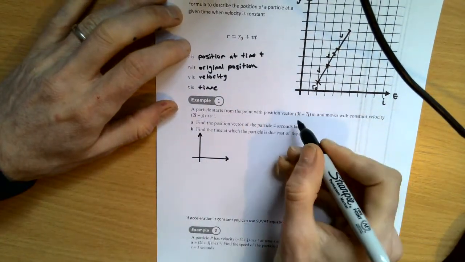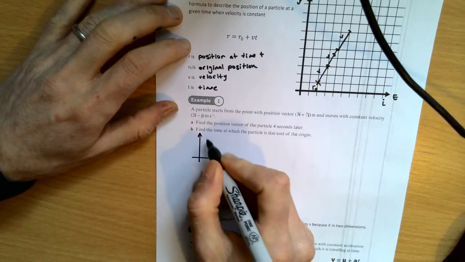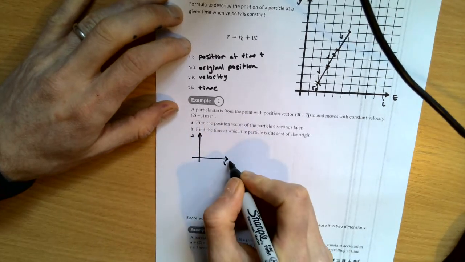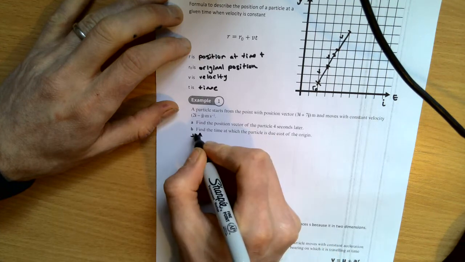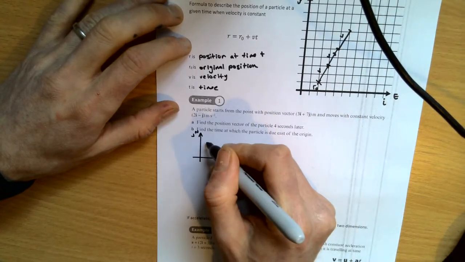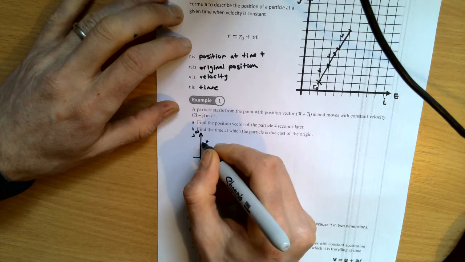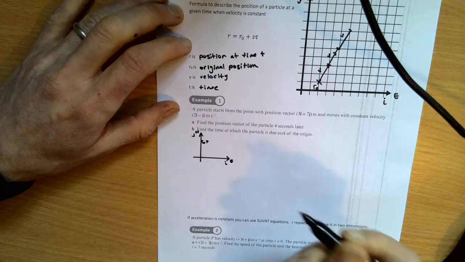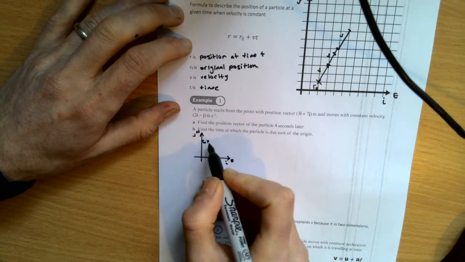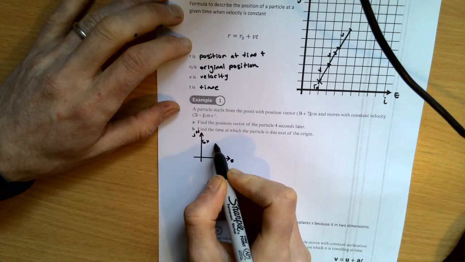So you've got this original vector. This is j, this is i, and we can think of this again as east, and this is north. (3, 7) is going to be somewhere up here, so this is R naught, and it's travelling at velocity 2i minus j, so it's going 2 across for 1 down.